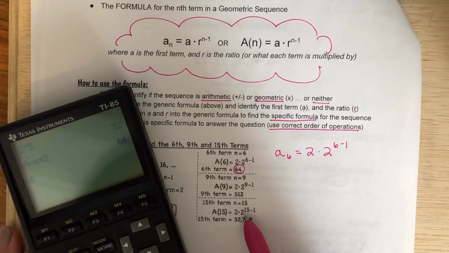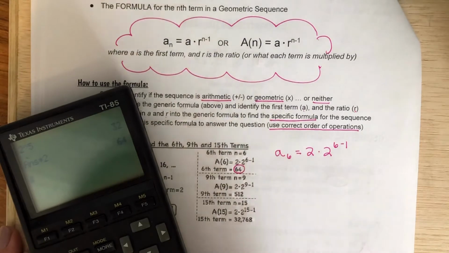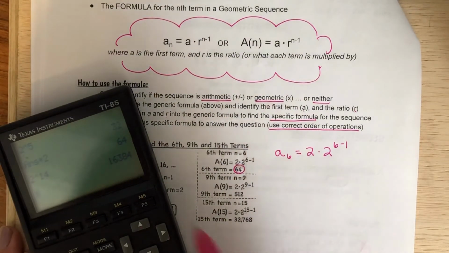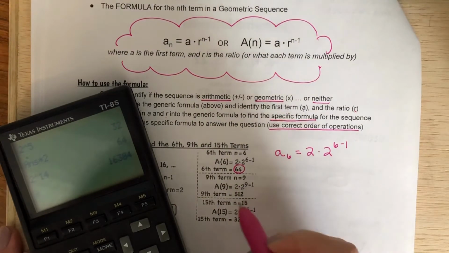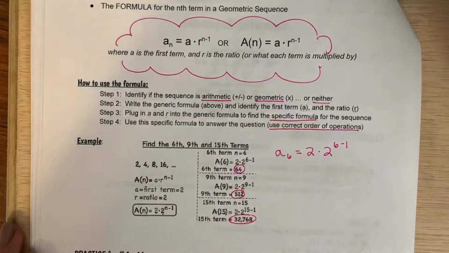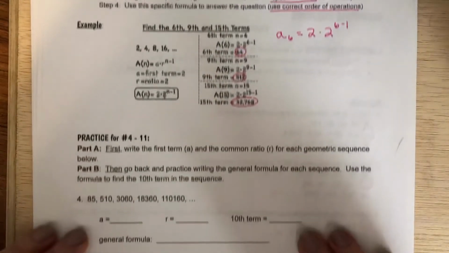And last but not least, I need to figure out what 2 to the 14th is. 2 to the 14th power is 16,384. Multiply that by 2 to get 32,768. So let's go ahead and do a practice problem together.